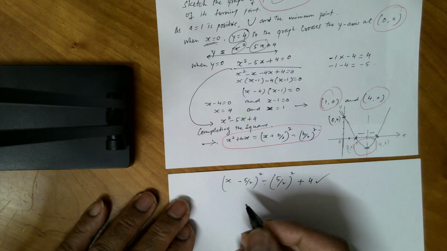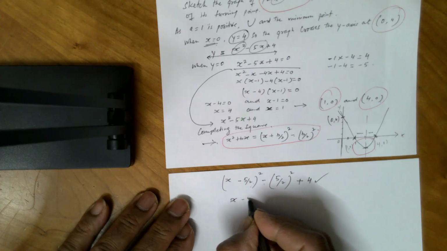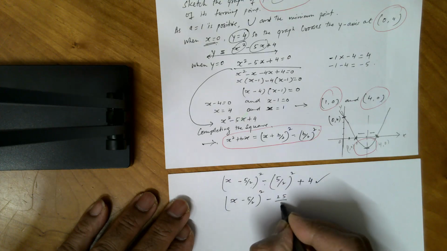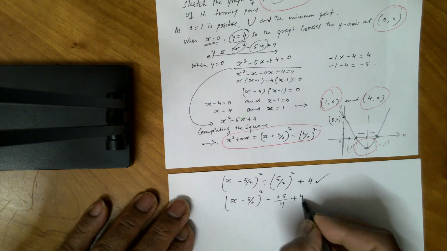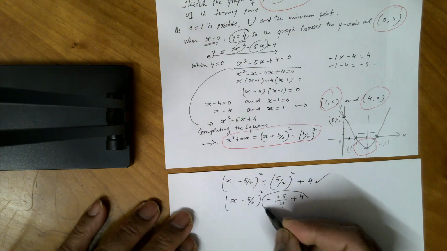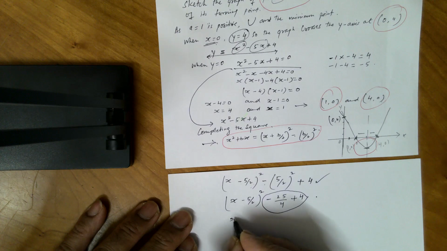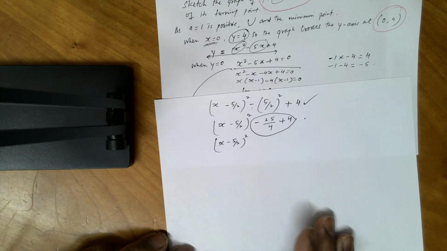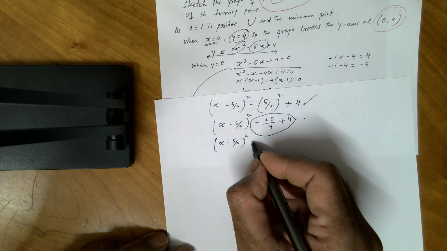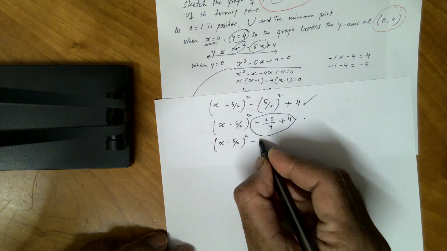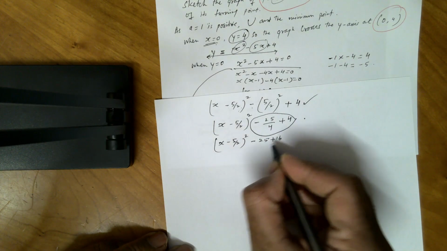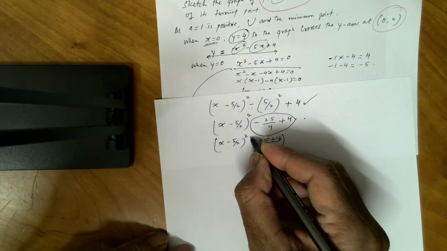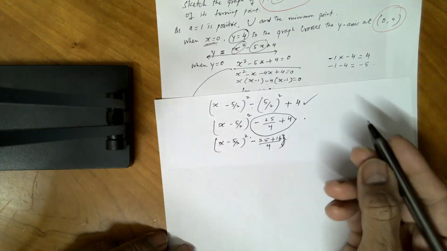By simplifying, this is what we get. You just simplify this.